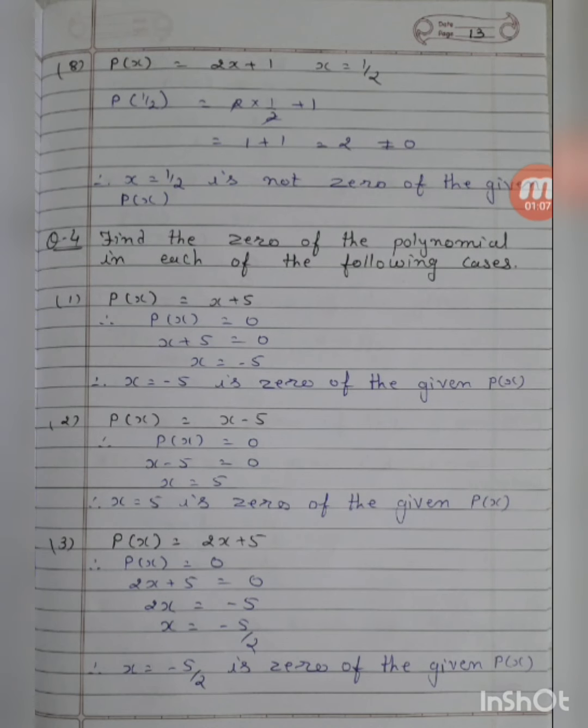8th number, P(x) is equal to 2x plus 1, where x is equal to 1 upon 2. So P(1/2) is equal to 2 multiplied by 1 upon 2 plus 1, which is equal to 1 plus 1, which is equal to 2. 2 is not equal to 0. So x is equal to 1/2 is not a zero of the given P(x).